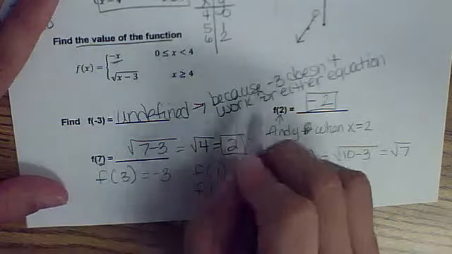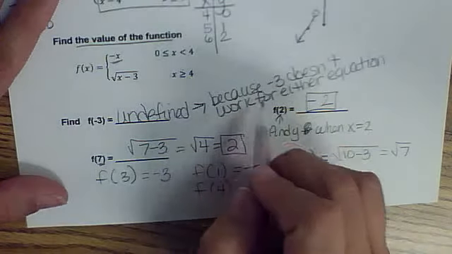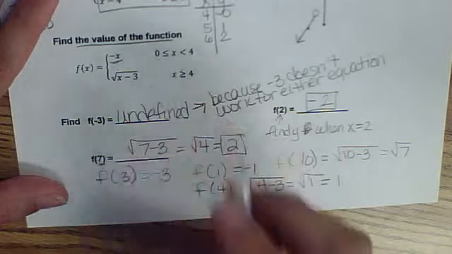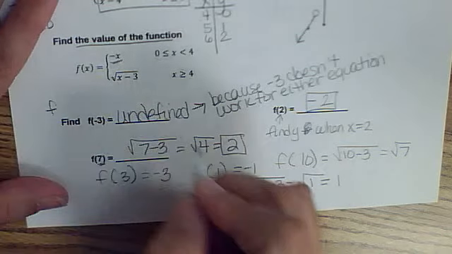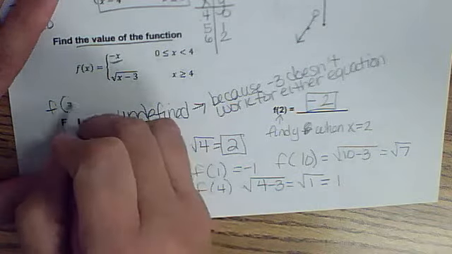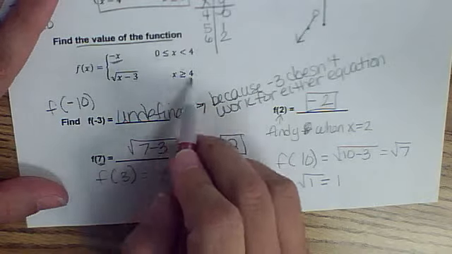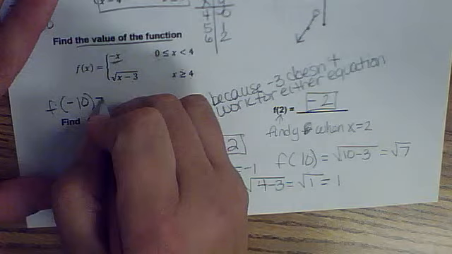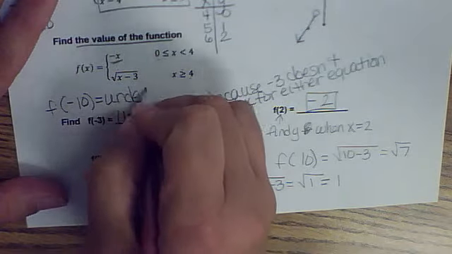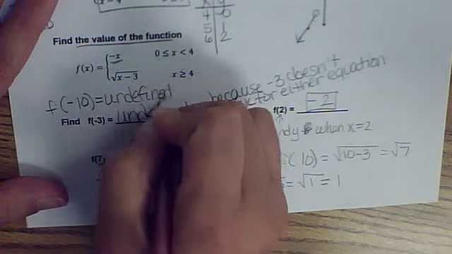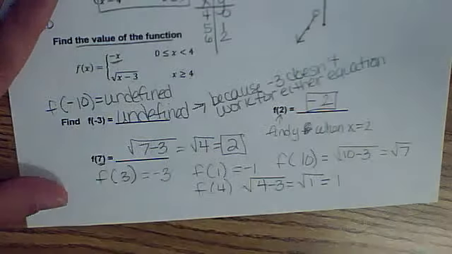It doesn't fit in either of those domains. So if I did f of negative 10, negative 10 is not between 0 and 4, and it's not greater than or equal to 4, so it's also undefined because it doesn't work. So anytime it doesn't work for either of those, your answer is undefined.